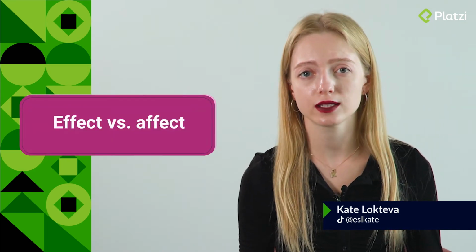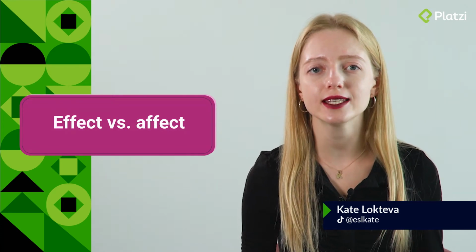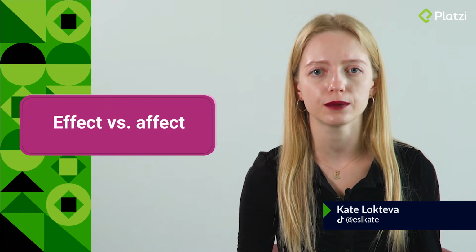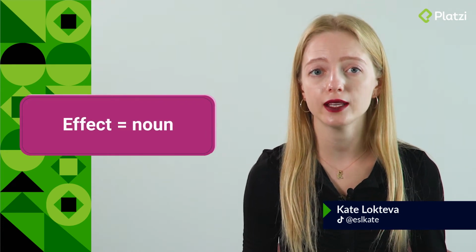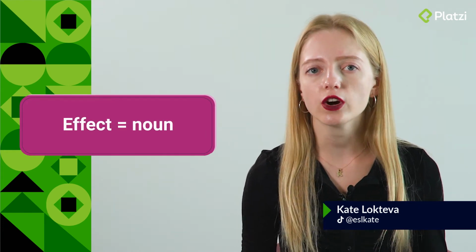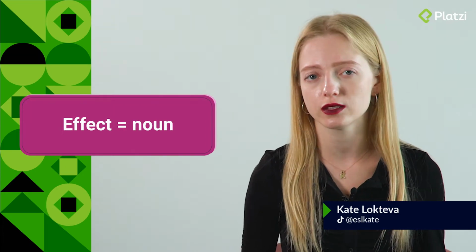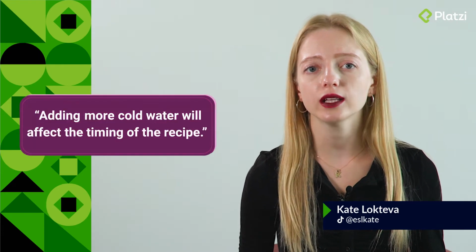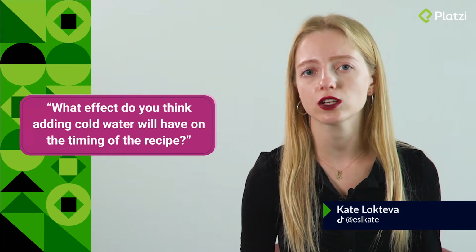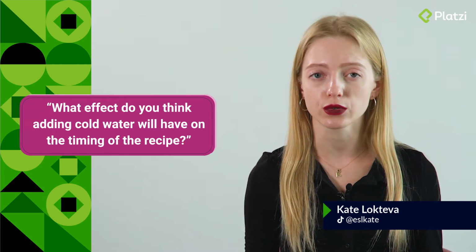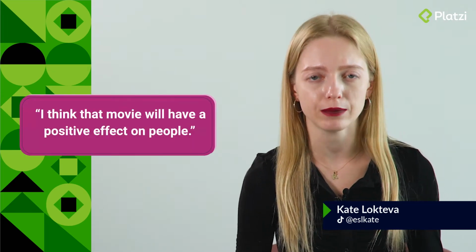Effect versus affect. Again, these two words are easy to mix up since they sound so similar. Affect is usually a verb, and it means to make something change. Effect is usually a noun, and it means the result of change. Here are some common ways the two words are used. Adding more cold water will affect the timing of the recipe. What effect do you think adding cold water will have on the timing of the recipe? He was really affected by the movie. I think that movie will have a positive effect on the people.